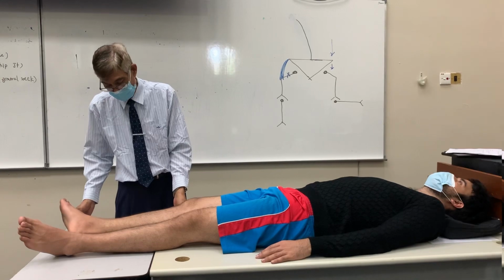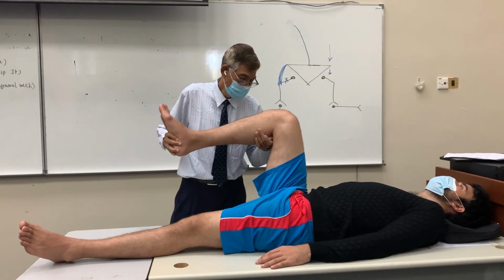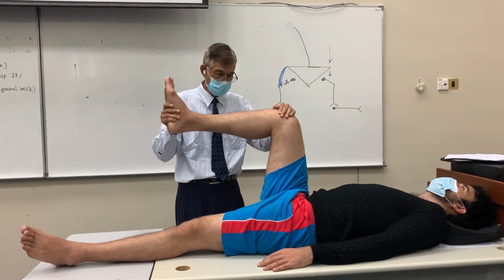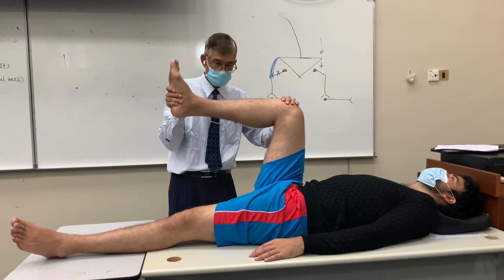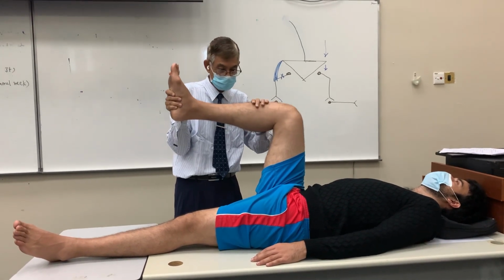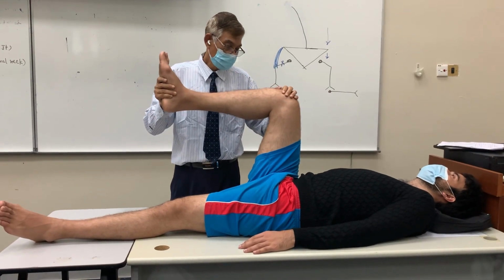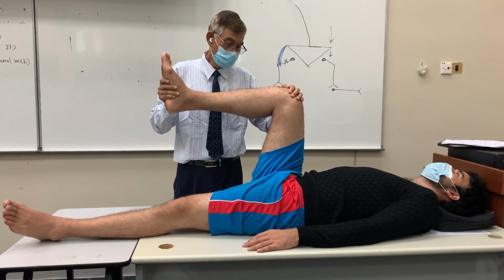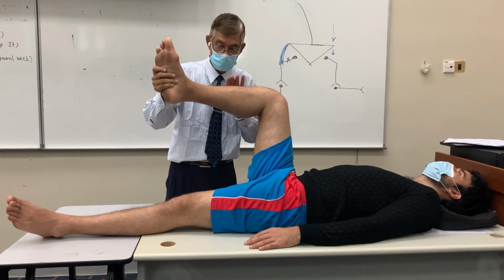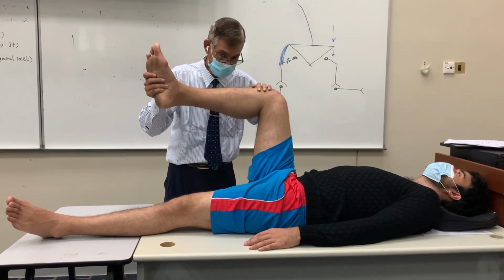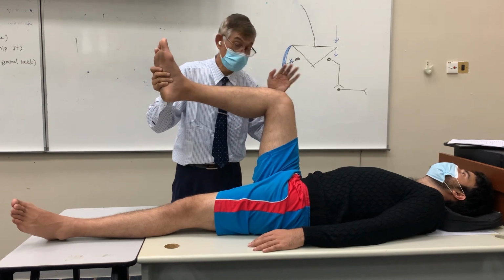Now rotation, with flexion of the hip and knee. Here, this is a lever. So you can see the rotation. Then you rotate. Here the leg is rotated internally, but the hip is rotated externally.